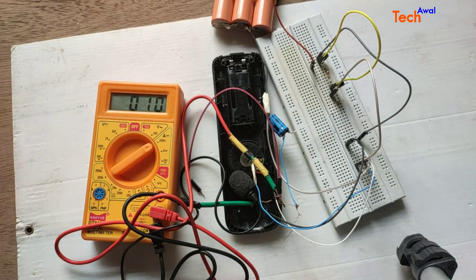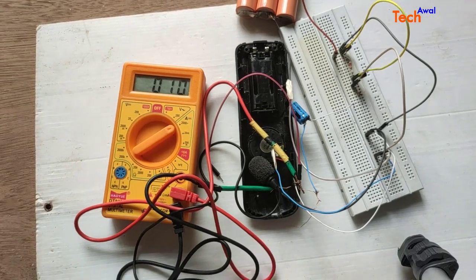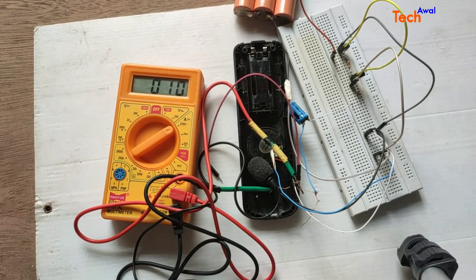So we can see the current is decreasing, which means it is charging. So the capacitor is charging. Right now there is 10 microampere current. The capacitor is discharging. Okay, so now the capacitor is charging.